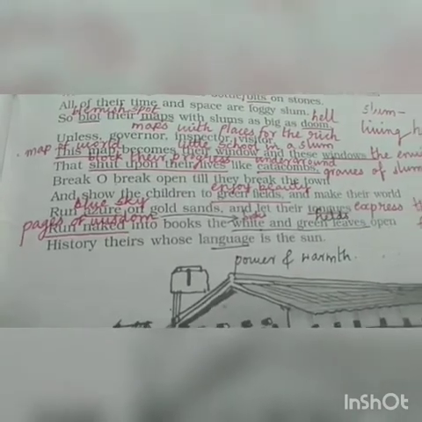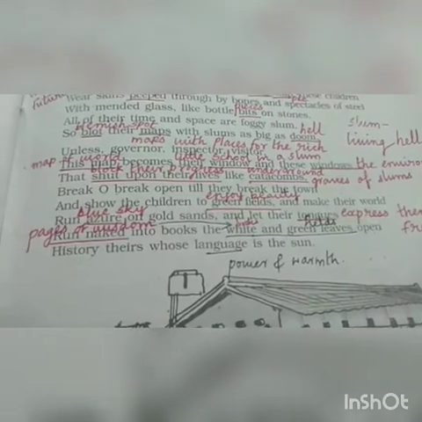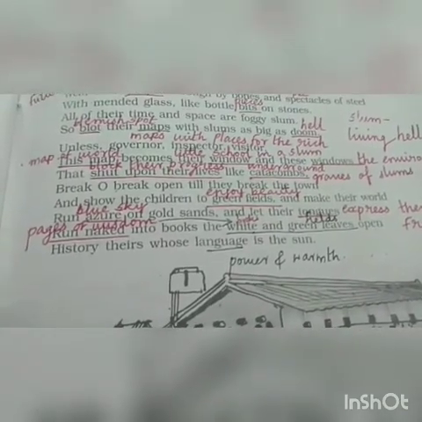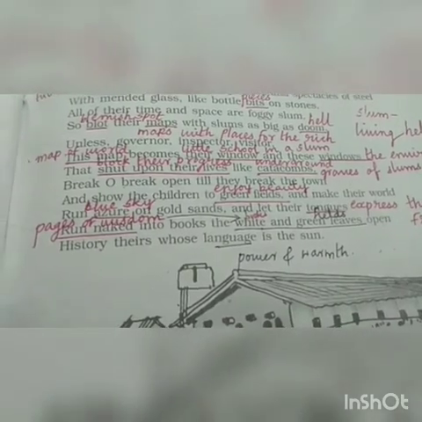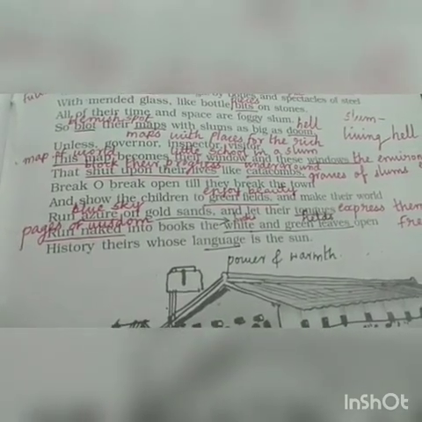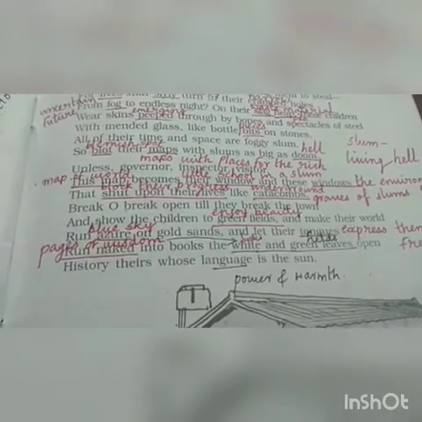Unless governor, inspector, visitor, this map becomes their window, and these windows that shut upon their lives like catacombs break open till they break the town, and show the children to green fields and make their world run ashore on gold sands, and let their tongues run naked into books, the white and green leaves open. History theirs, whose language is the sun.